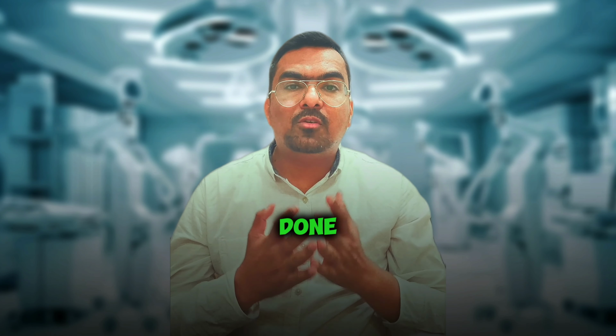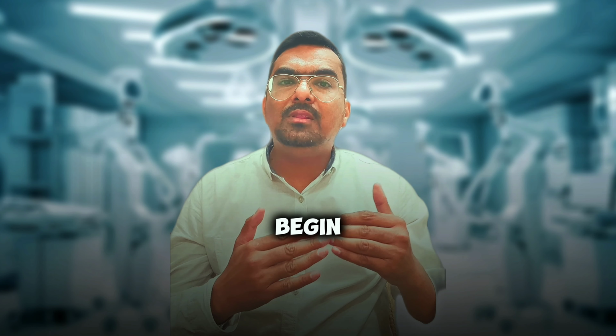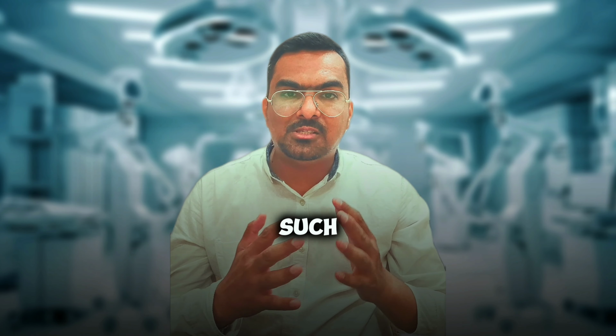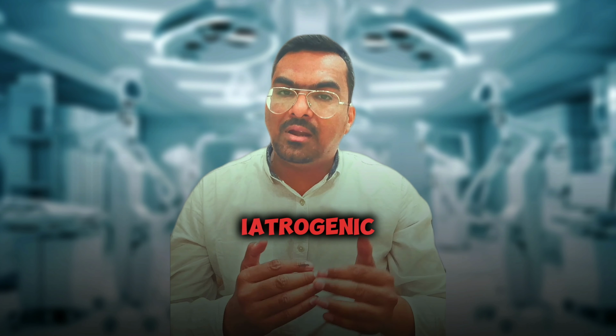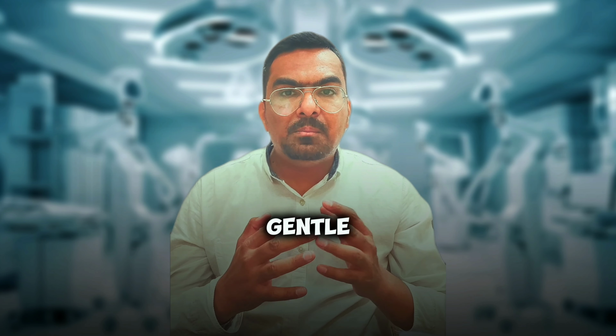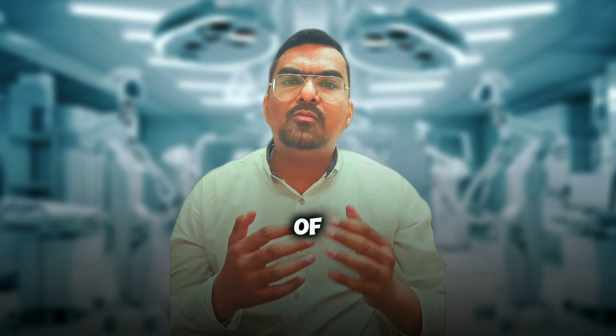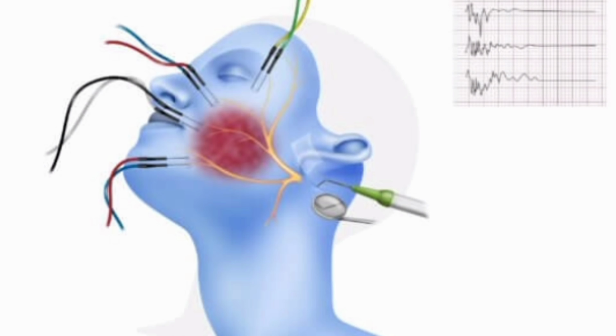Another thing which can be done for safe dissection is to begin with superficial recognizable landmarks such as the tragal pointer. Maintain consistent depth and direction to avoid iatrogenic nerve injury. Use gentle blunt dissection to avoid traction or crush injuries to the nerve. In case of anatomical distortion, rely on the neurostimulator and multiple landmarks for confirmation.